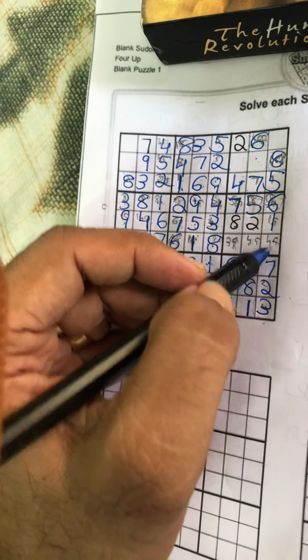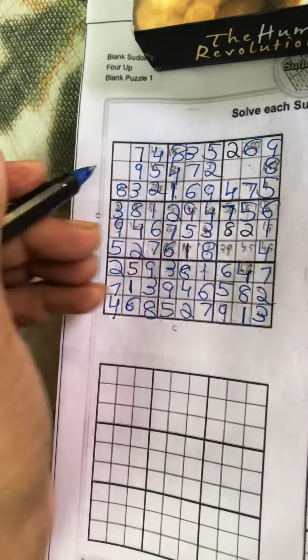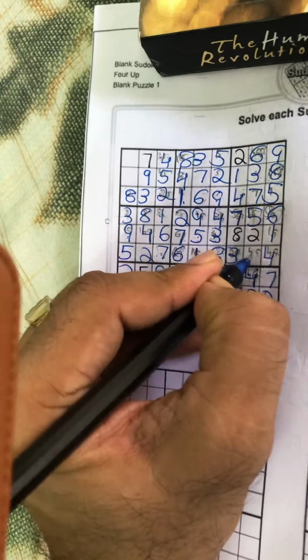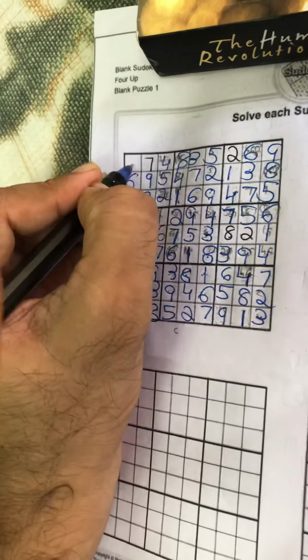And this is 4 and 9. So 4 is already here. So 4 comes here. 9 comes here. I think we are on the home stretch. 1 is here. 3 is here. 9 is here. Perfect. 1, 2, 3. 6 is here and 1.